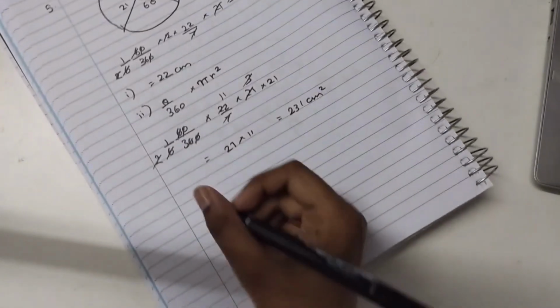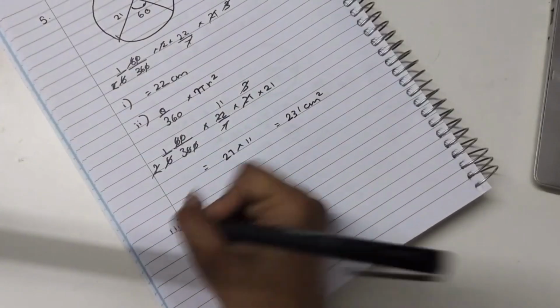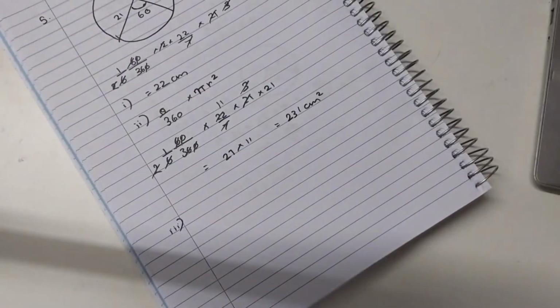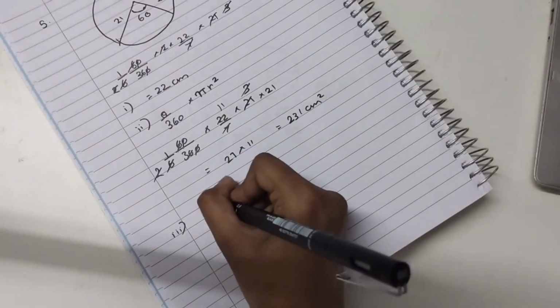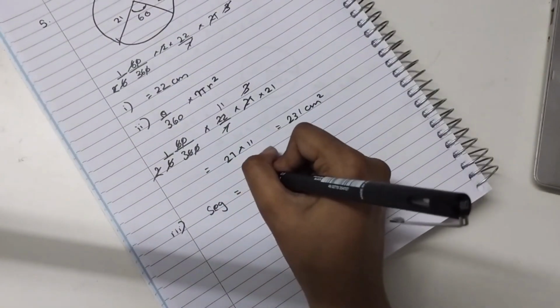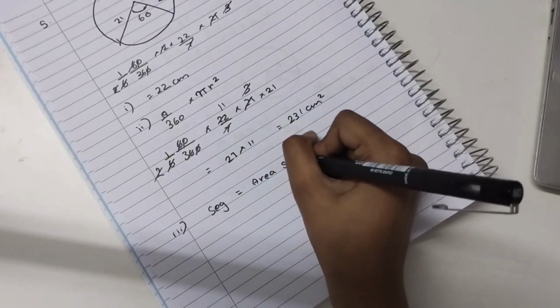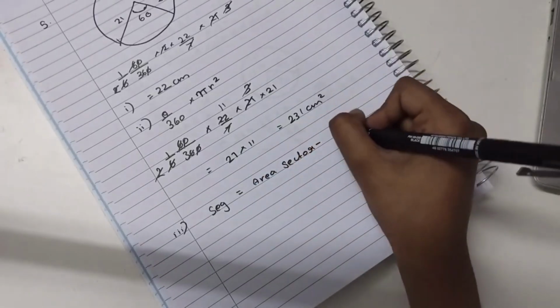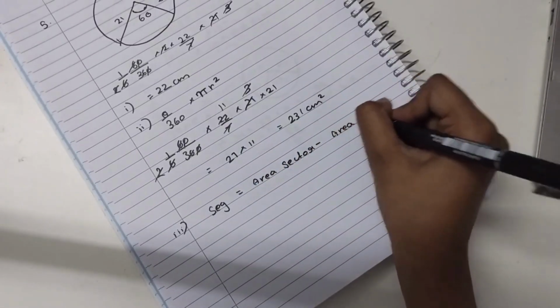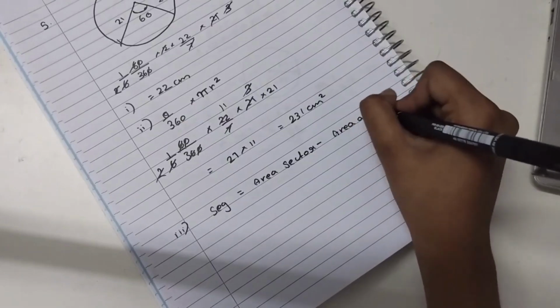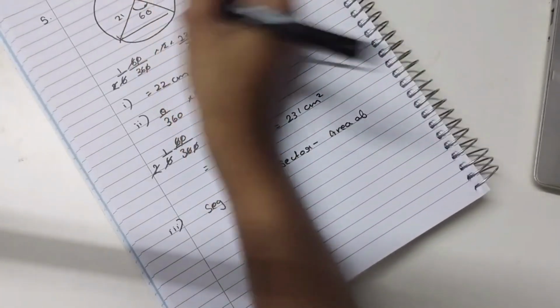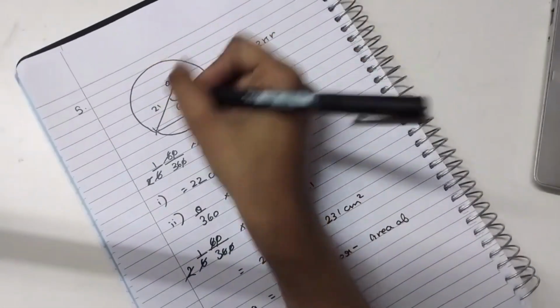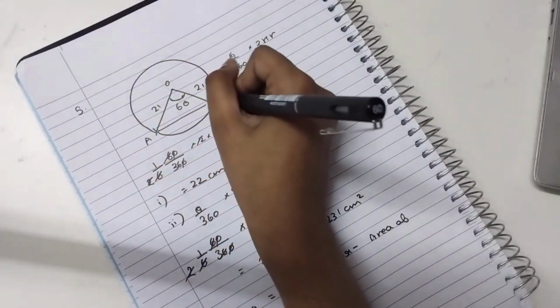Third, they're asking us to find the area of the segment formed by the corresponding chord. We know that the area of the segment is equal to the area of the sector minus the area of the triangle, we're going to name it AOB.